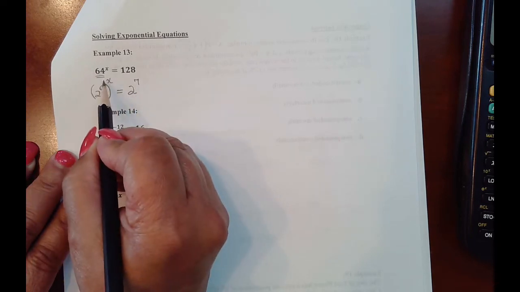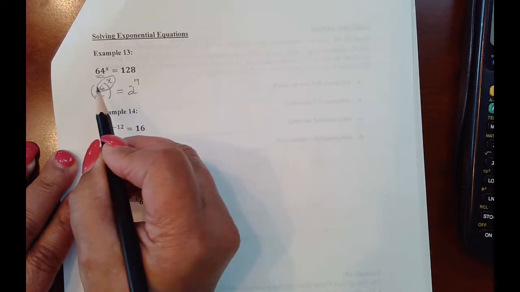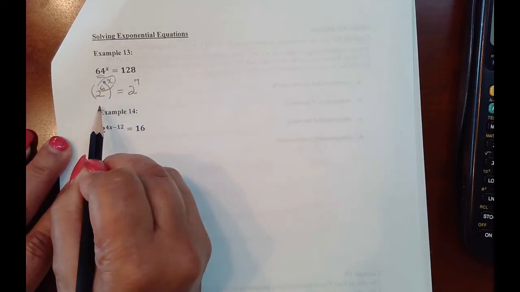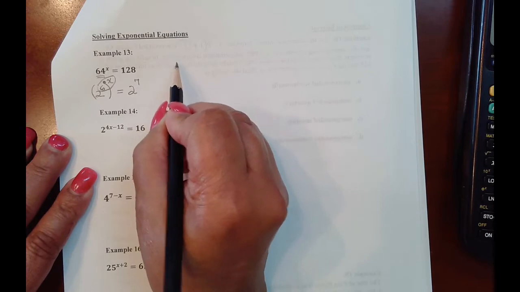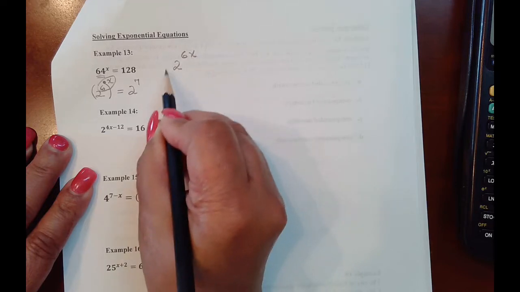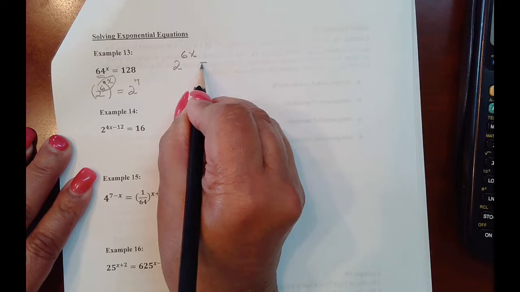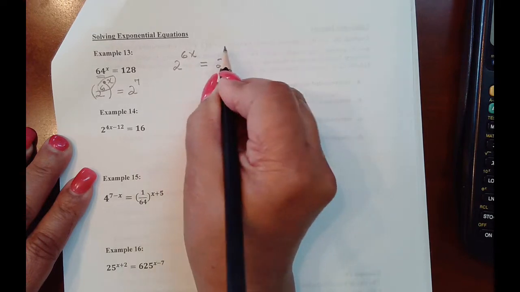So what you're going to do is combine these two exponents. This is called raising a power to another power, and when you're doing that, you multiply. So on the left side, you have 2 raised to a power of 6 times x. Now you have a nice clean base of 2, exponent 6x. And on this side, we have a base of 2, exponent of 7.